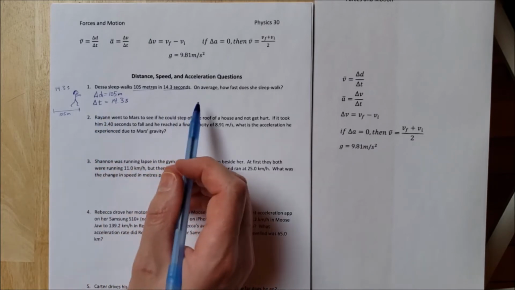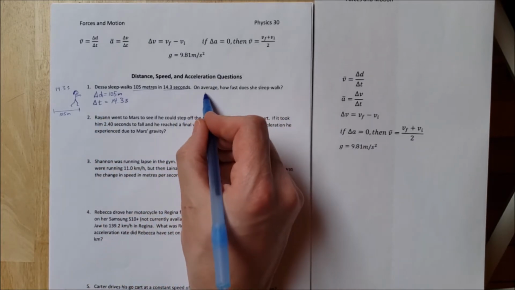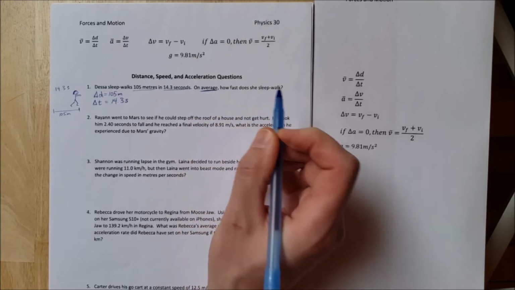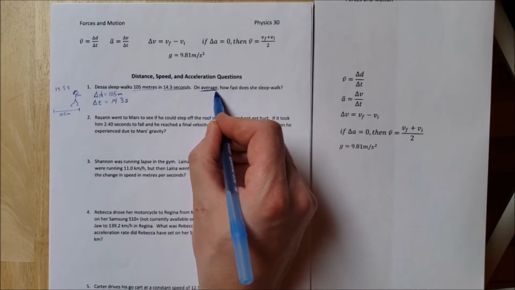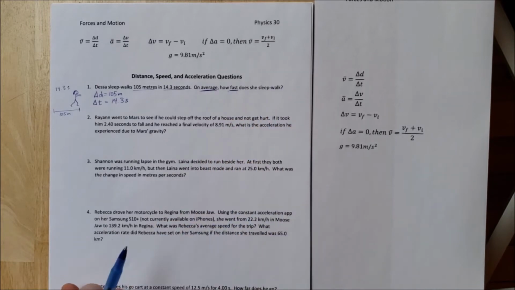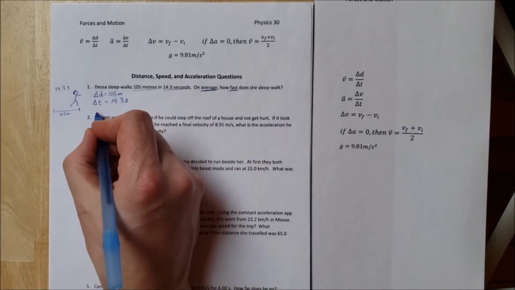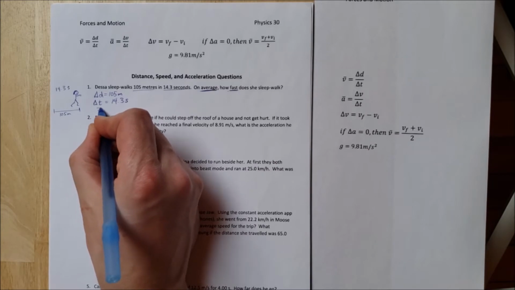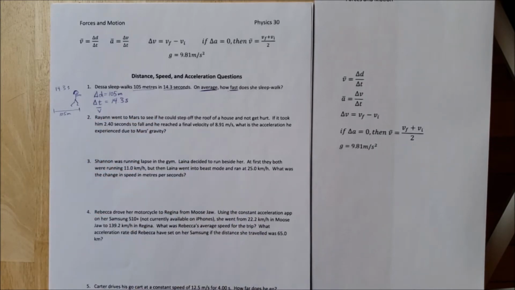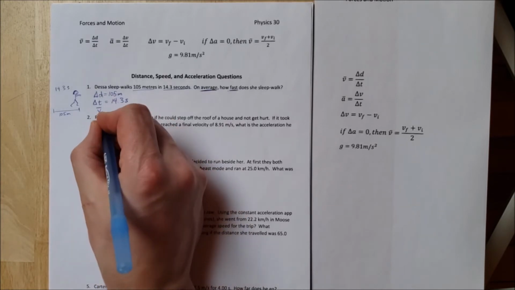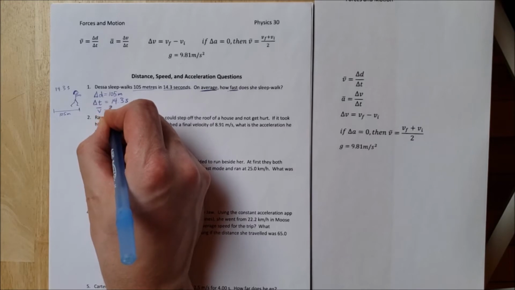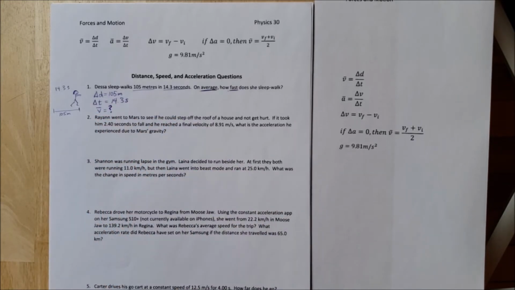Then, on average, how fast does she sleepwalk? What are we asked to find? The average speed. So on average, how fast? So the average speed, you need to know that the symbol is V bar for average speed. You can refer to the previous sheet. We went through all that in the notes and the table part. So the average speed is the thing that we're trying to figure out. So I'm going to say V bar equals, and then I'll put a question mark to signify that we don't know what it is, but that's what we're looking for.